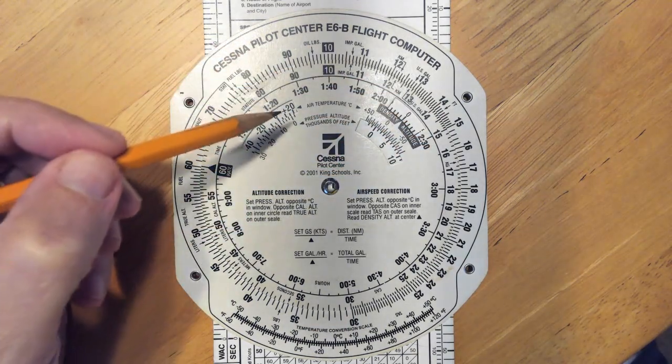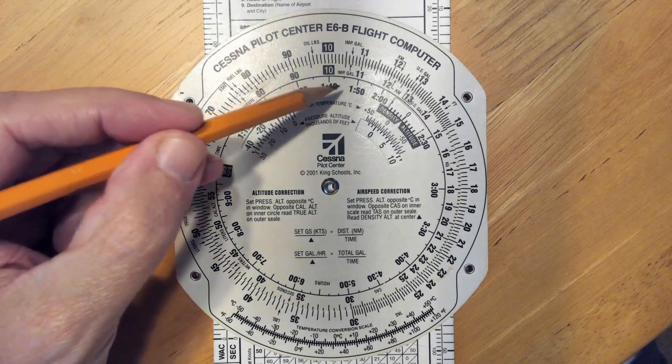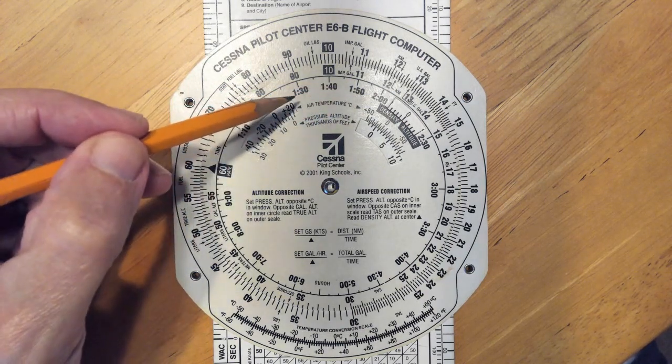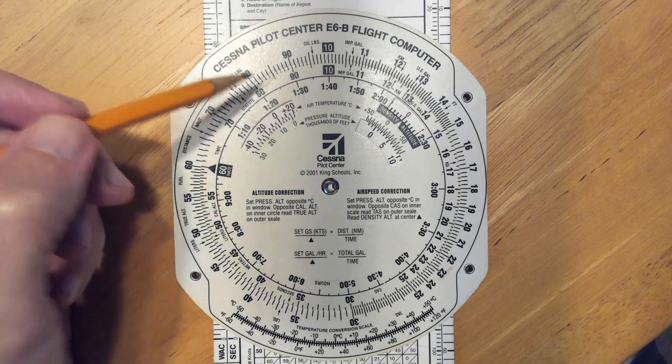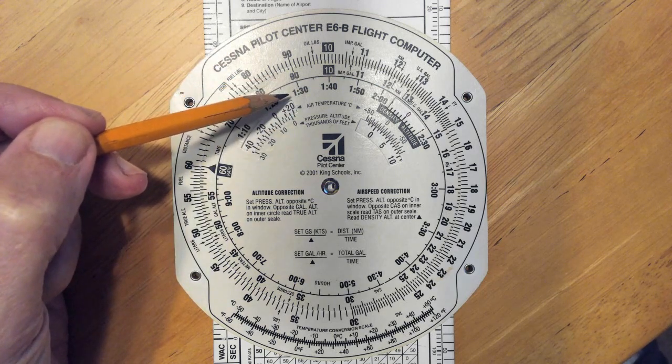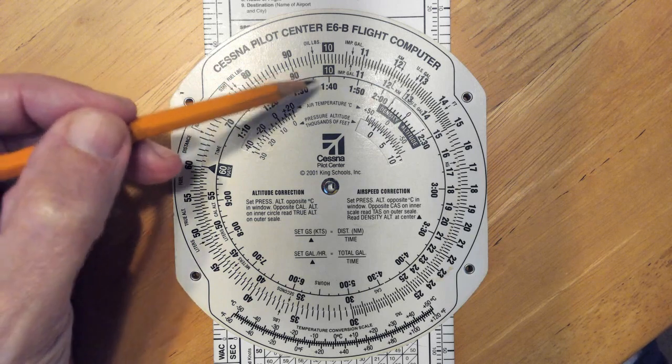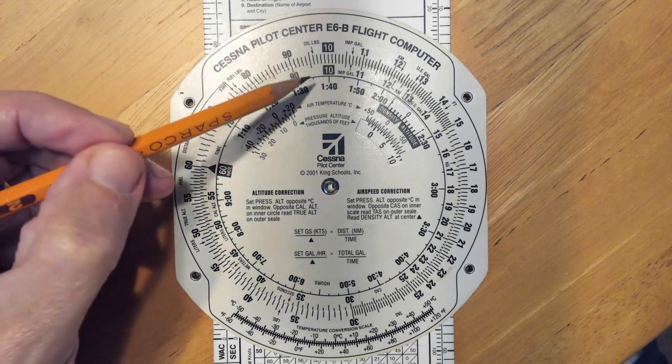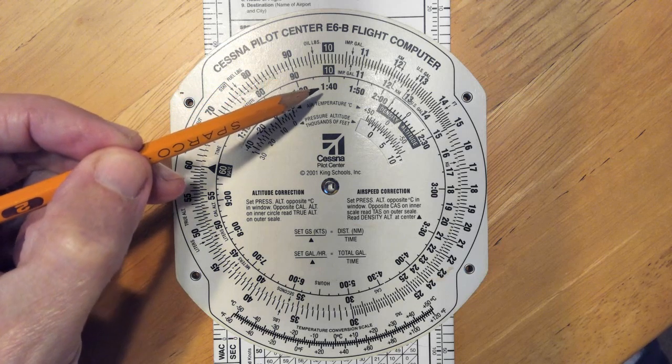And then the inner circle of numbers here, these represent hours and minutes. So for example, 1 hour, 30 minutes. And if you do the math or you think about it, that makes sense. 90 minutes equals an hour and 30 minutes. And so that matches up all the way around. Now notice that 10 minutes does not equal an hour and 40.